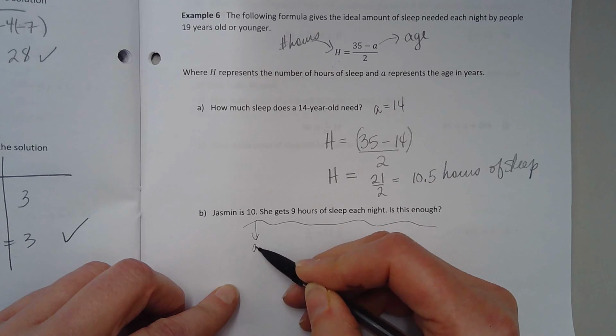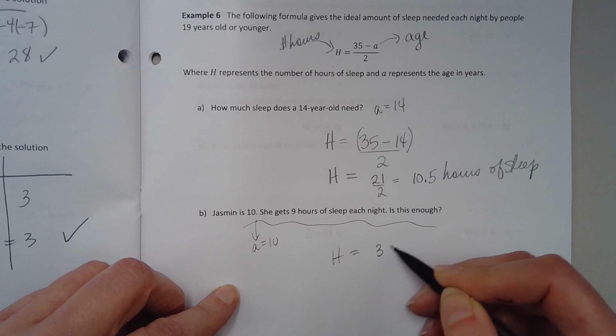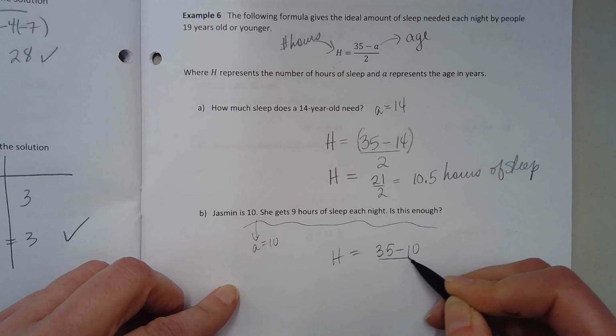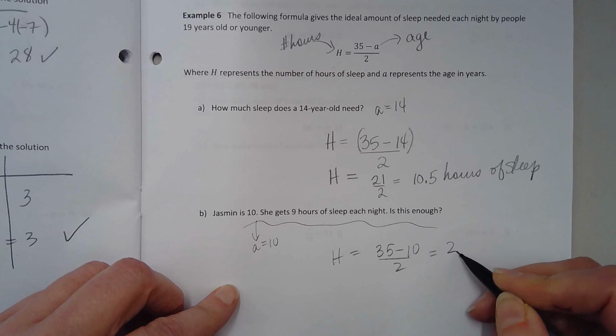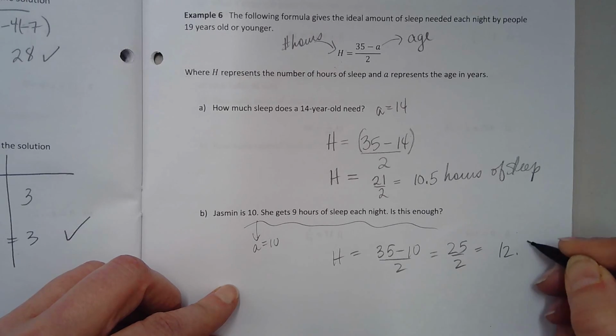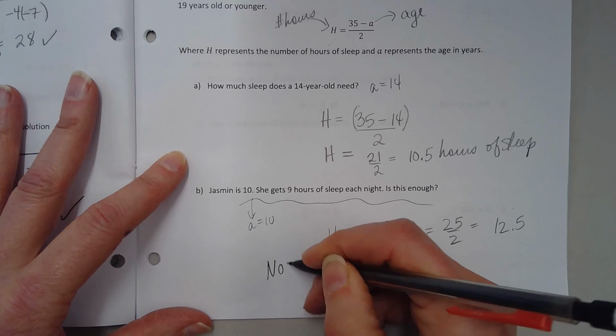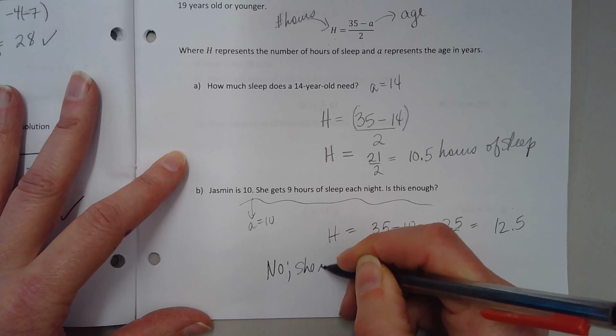Okay, you just substitute A is 10, right? So you figured out how many she should be getting. So 35 minus 10 divided by 2. So we get 25 divided by 2, which is 12.5, right? So the answer to the question is, as Alex said, no. She needs 12.5.